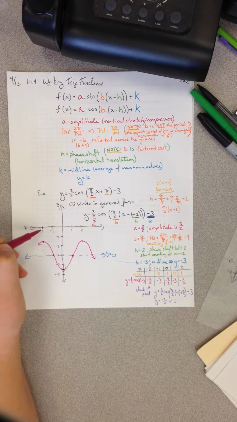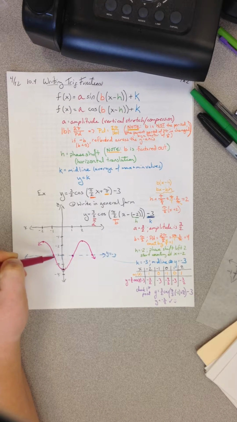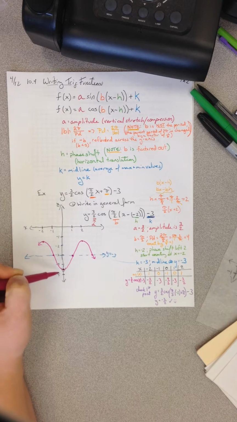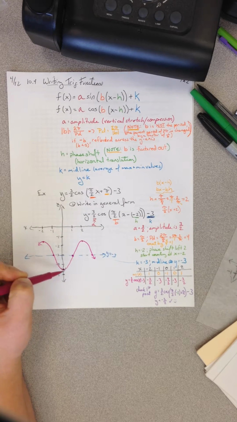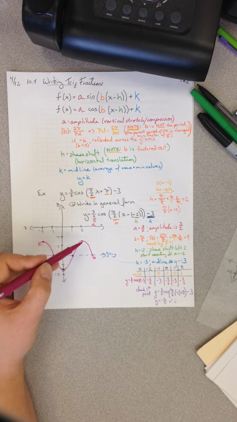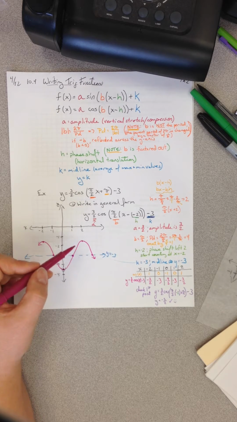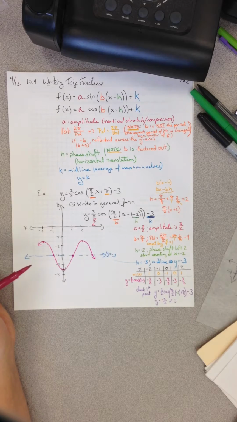And so from -3 halves, we go down 3 halves more to -3, down 3 halves more to -4.5, up 3 halves, because our cosine function always goes maximum, midline, minimum, midline, maximum. Okay. All right, any other questions?